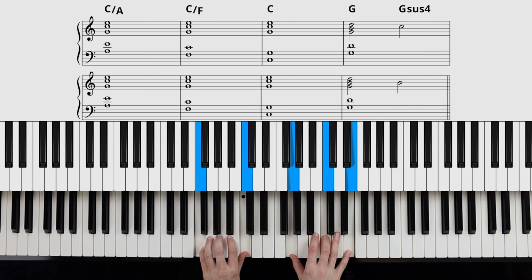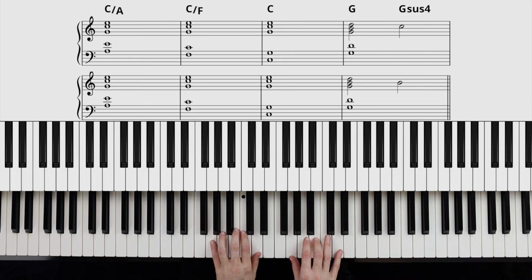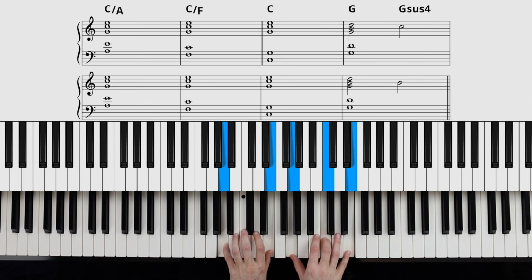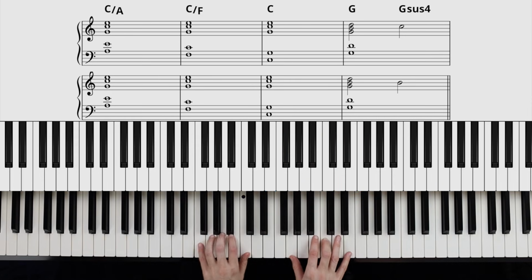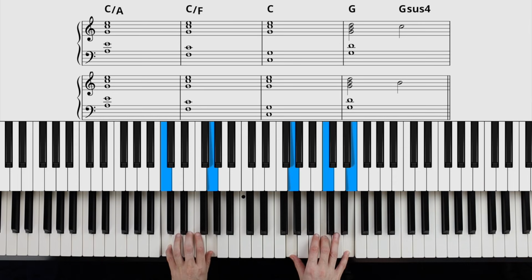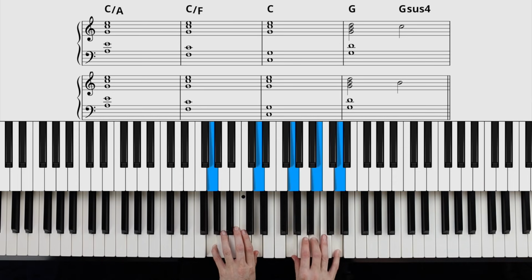1, 2, 3, 4. Right hand keeps playing C major and then go to G major and C and again C major in the right hand. Again C major in the right hand. C major in the right hand and then G major and to the B.